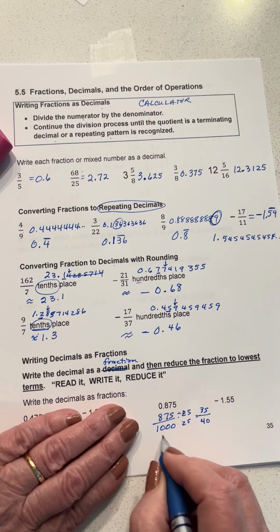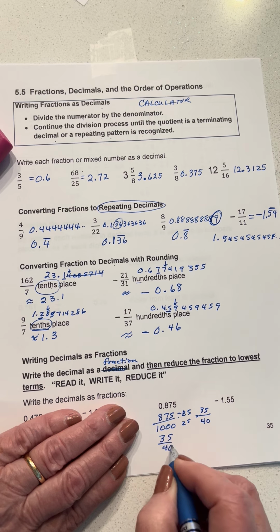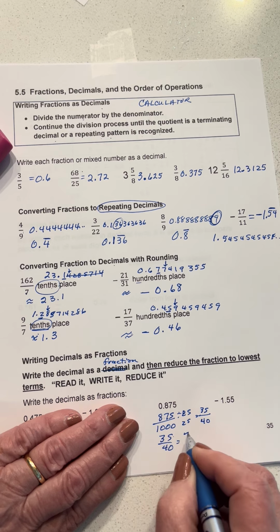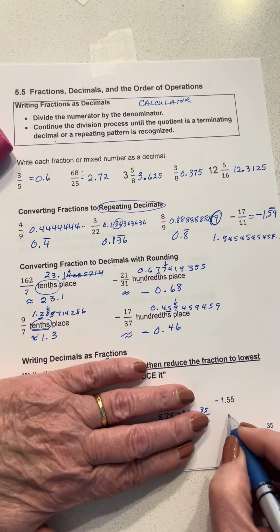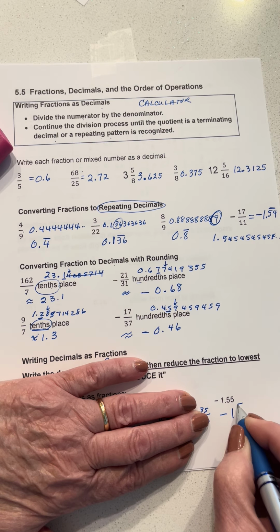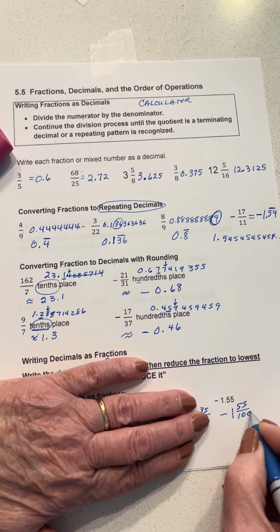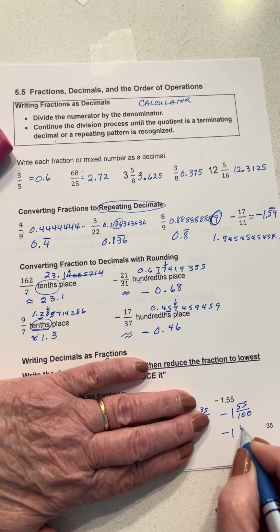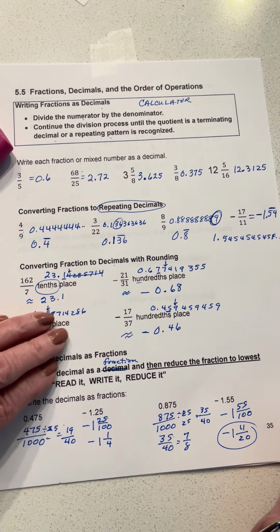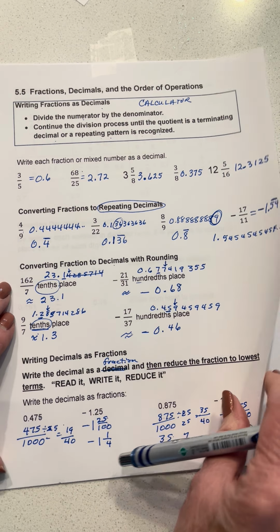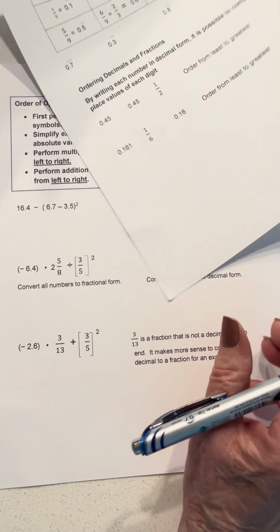Oh, we can simplify that. We can divide both of those by 5. 7/8. This one would be negative 1 and 55 100ths, or negative 1 and 11 20ths. Whoa, I lost the page.